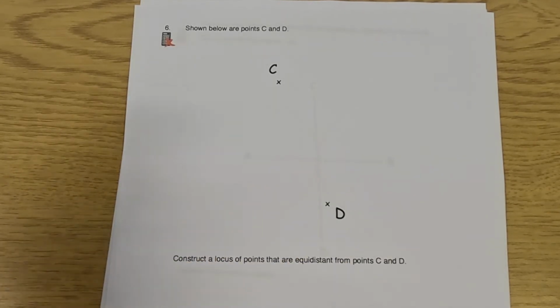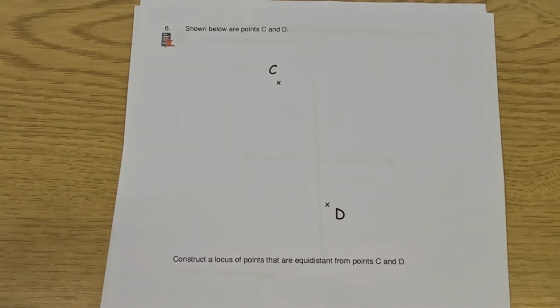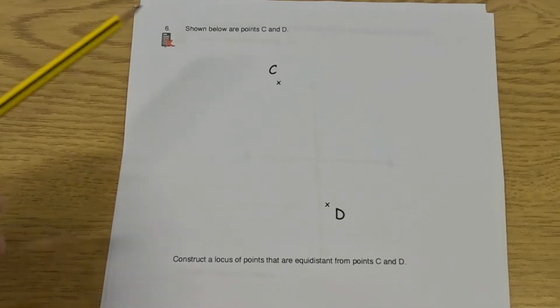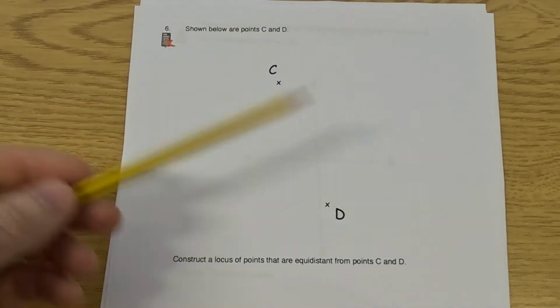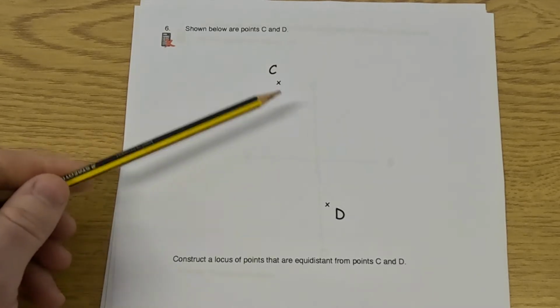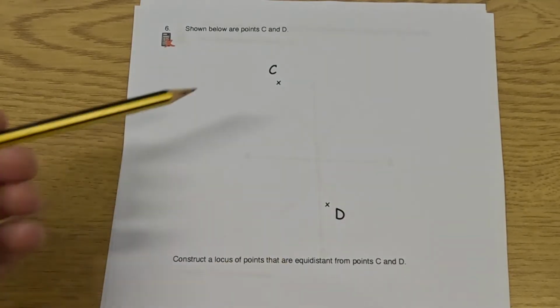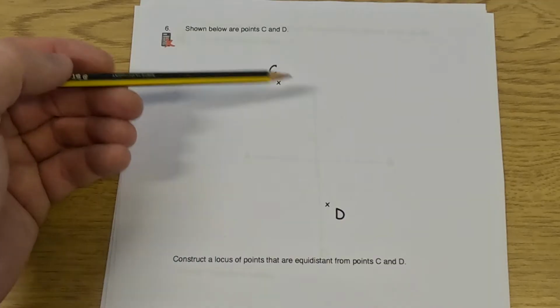Now, whenever I'm teaching constructions or loci in school, what I tend to do is go outside with my class, and one of the activities that I do is I get 2 students, perhaps Colin and David, or Claire and Donna, or whatever names you want. I get them to stand in the playground. I then say to the rest of the class, I want you to stand an equal distance, or equidistant, from Claire and Donna, or Colin and Dave.